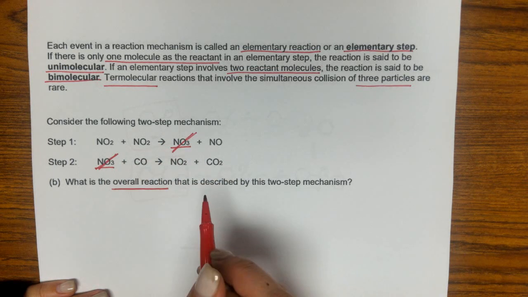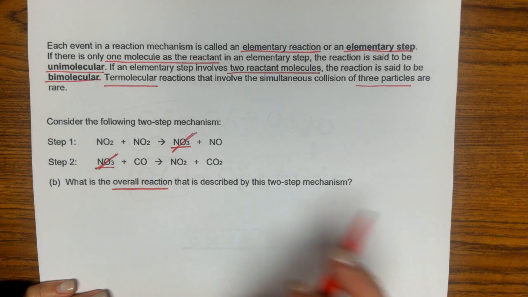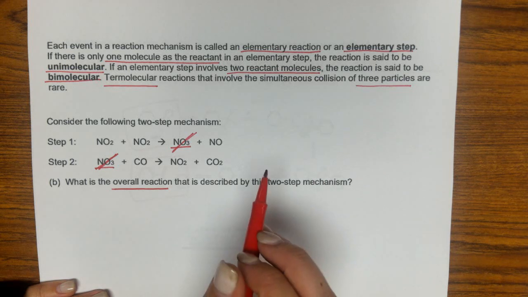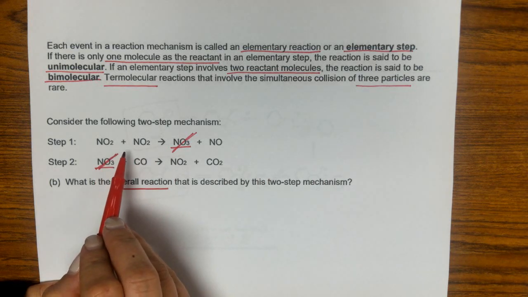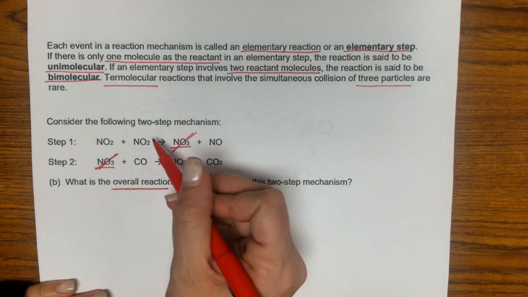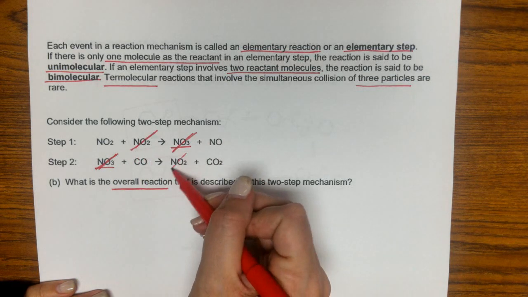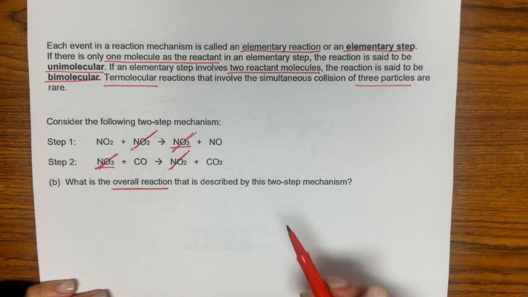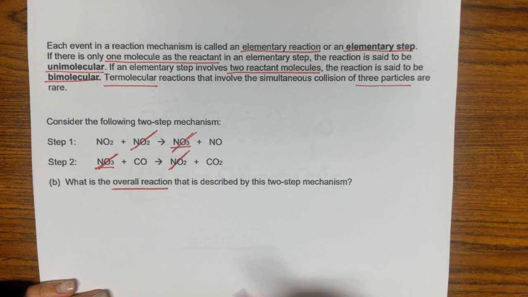And then looking else at this reaction, we can see that we have 2 NO2s that we start out with, and then we produce 1 NO2. So that we can also cross off. And so when you look at reaction mechanisms, if something is on the left side and then it's on the right side of the arrow, you can scratch it out. It's not a part of the overall reaction.